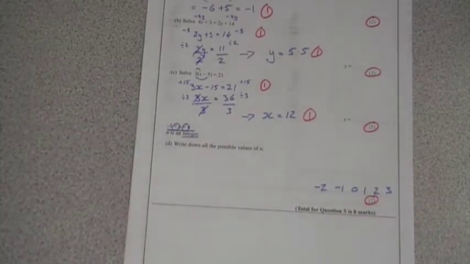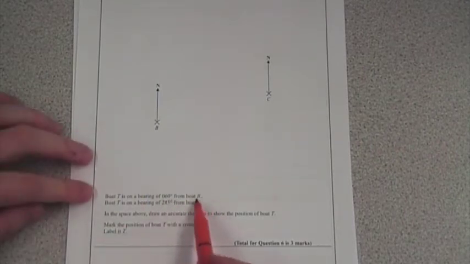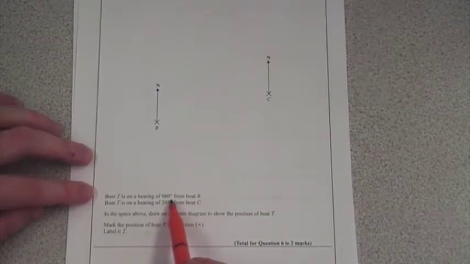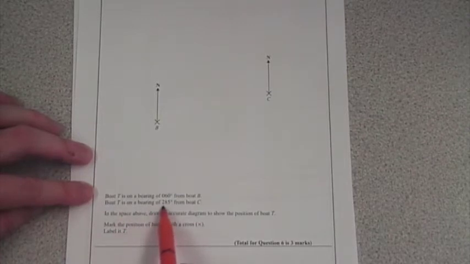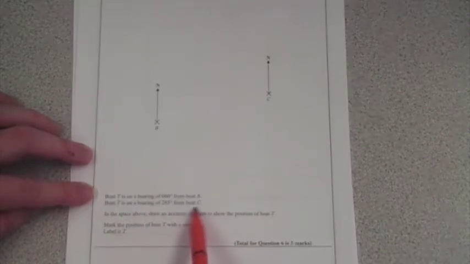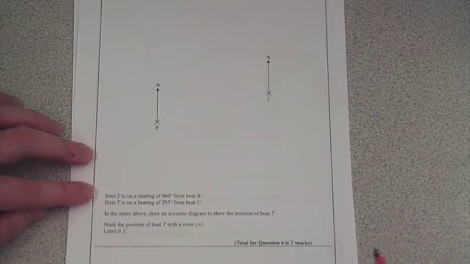Question 6 is a bearings question, quite a straightforward one. They tell us that boat T is on a bearing of 060 degrees from boat B, which means it's on a bearing of 60 degrees from boat B. And it also says that boat T is on a bearing of 285 degrees from boat C. In the space above, they want us to draw an accurate diagram to show the position of boat T. We mark the position of boat T with a cross and label it T.